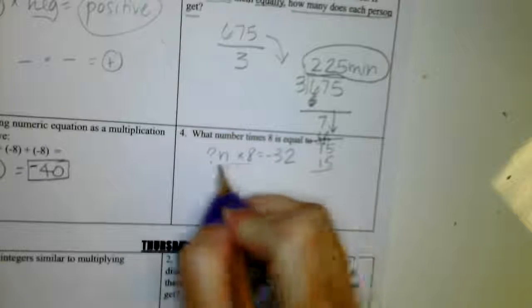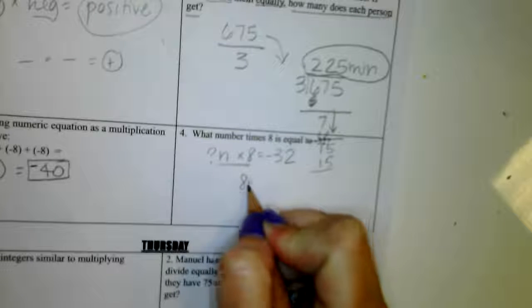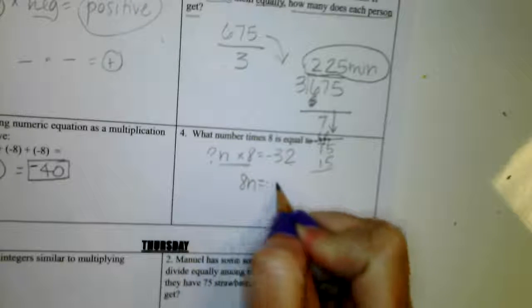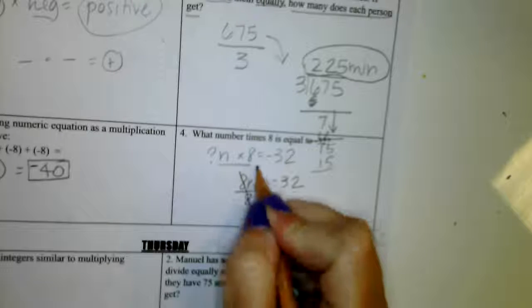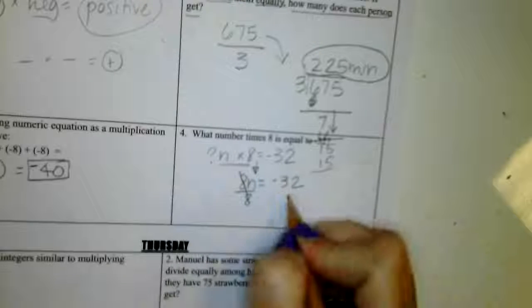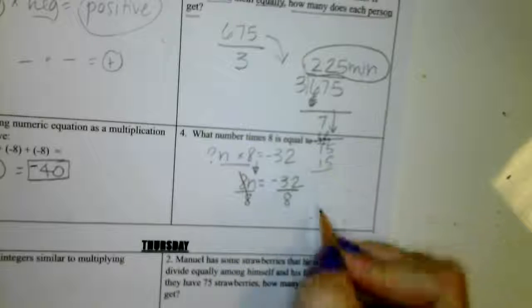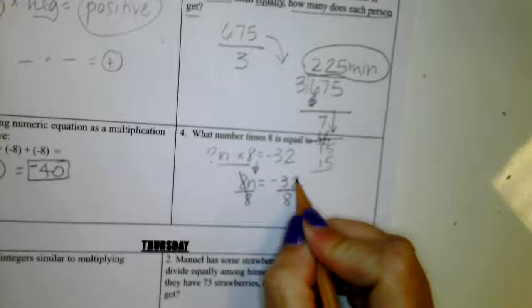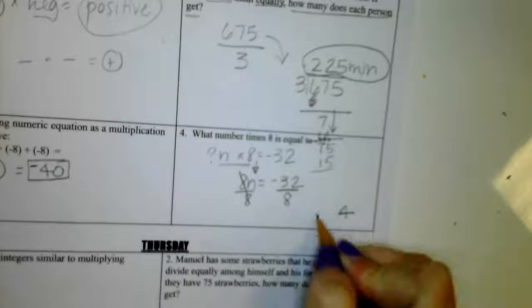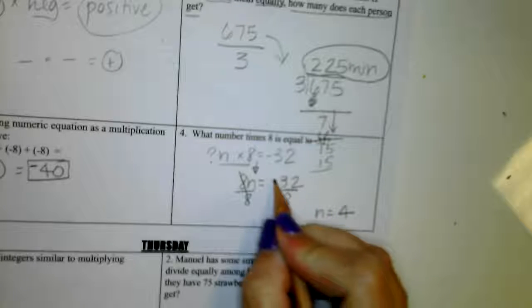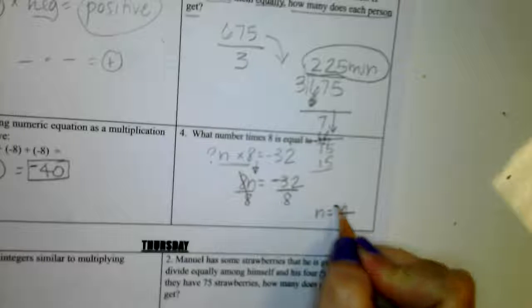I'm going to set this up like a one-step equation. I'm going to do 8n because that means multiplication equals -32. I'm going to divide 8 on this side to isolate the n by itself, and then I'm going to divide this side also by 8. N is going to be equal to -32 divided by 8. 32 divided by 8 is 4, but I have to remember I have a negative and a positive, so my answer is going to be negative.